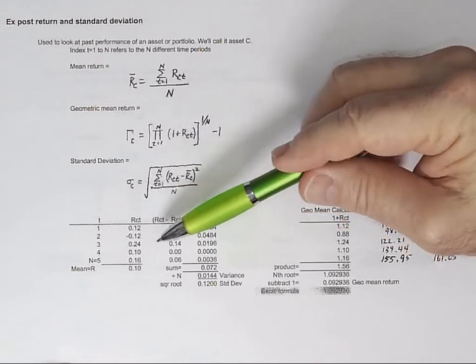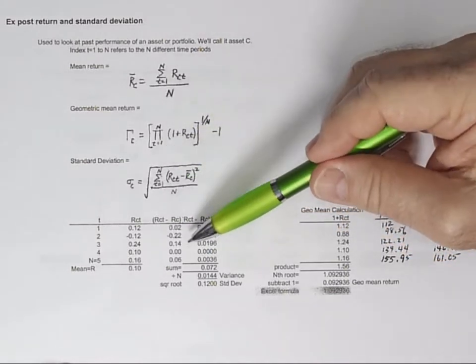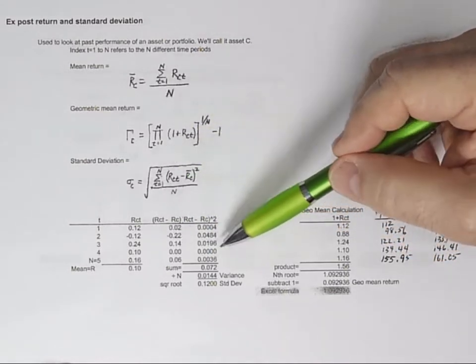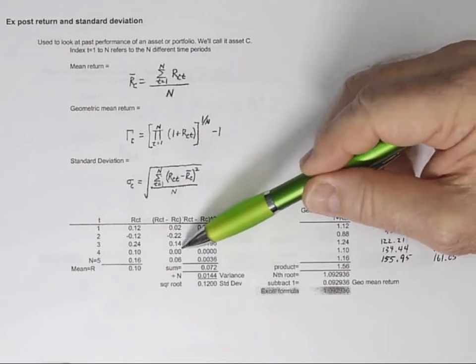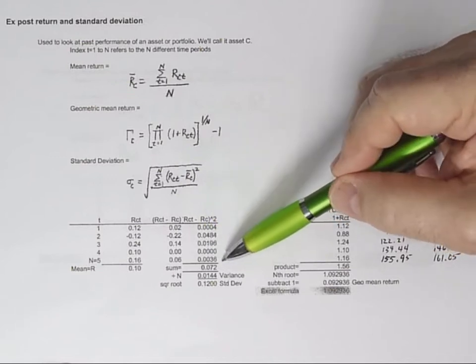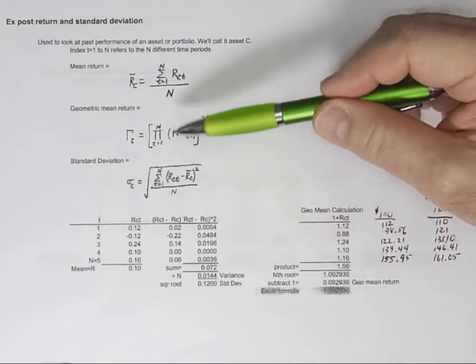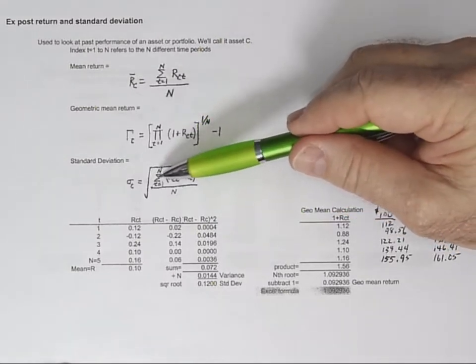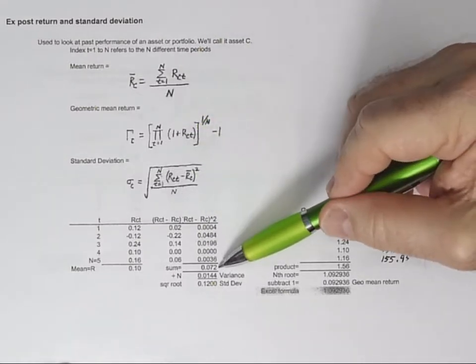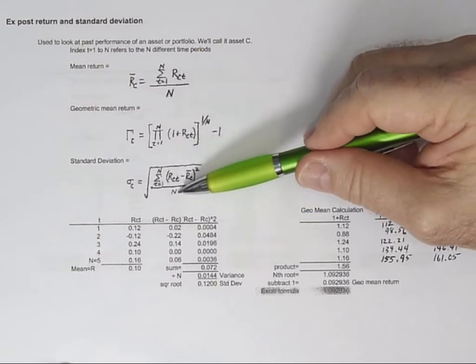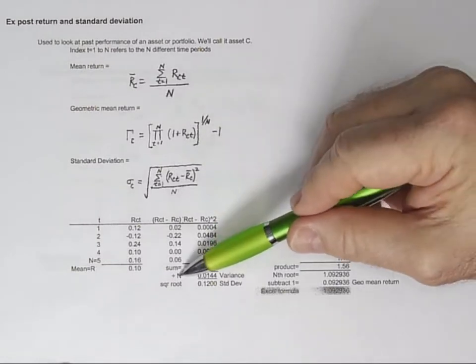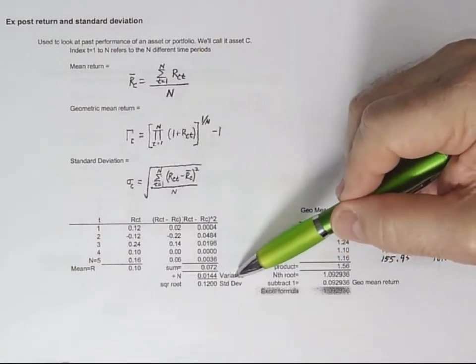Continuing, we've got 0.14 squared is 0.0196, 0 squared is 0, 0.06 squared is 0.0036. And then it says add them up. So we're going to add them up. And then it says divide by n. So we're going to divide by n, and when we do that, we get the variance.